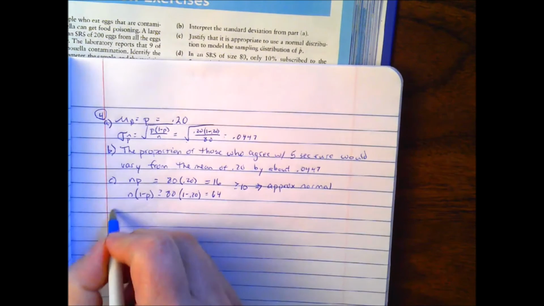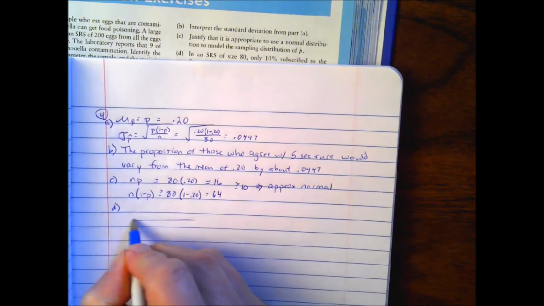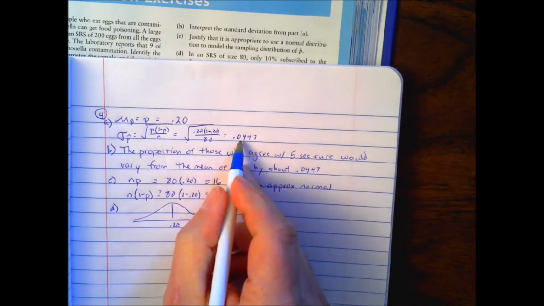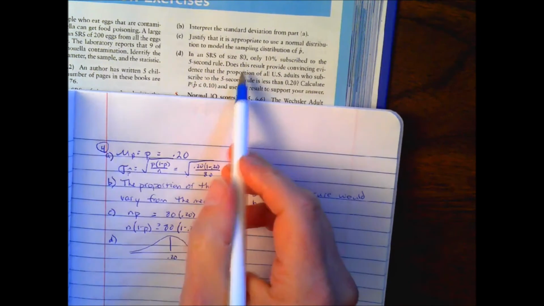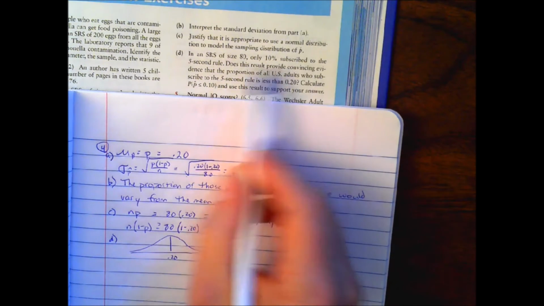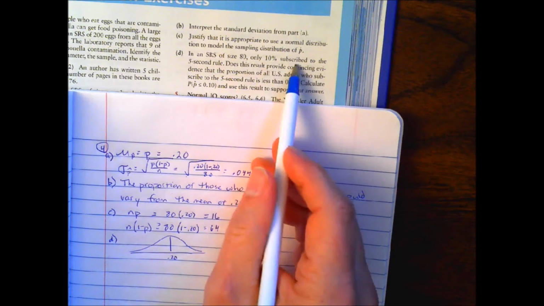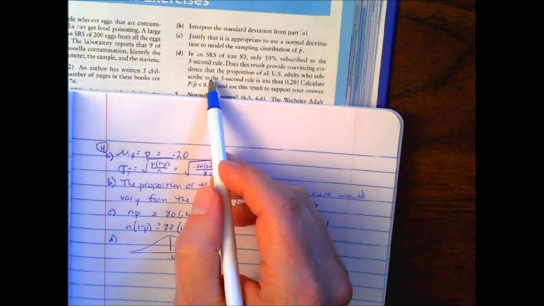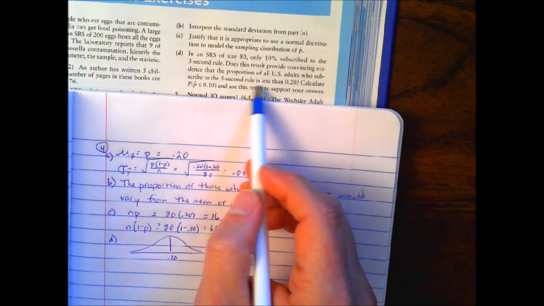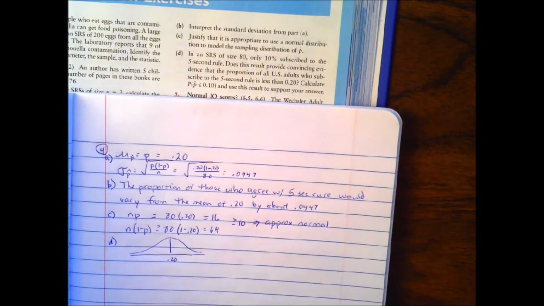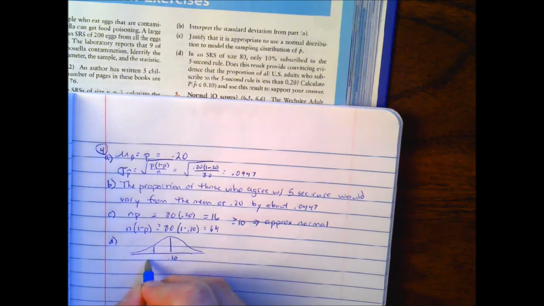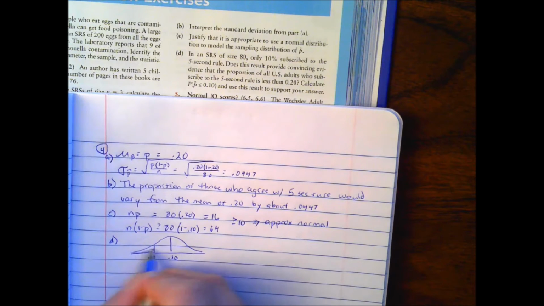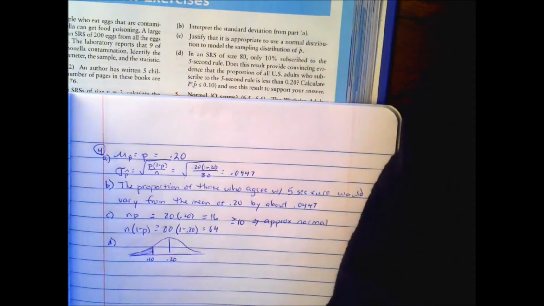Okay, so then part D, we know our shape is approximately normal. We said our mean is at 20% with a standard deviation of about 4%. So part D, only 10% subscribed. So they took a sample and they only got 10%. Does it give convincing evidence the proportion of U.S. adults is less than 20%? So it gives a little bit of evidence, but it could have just happened, okay? So we got a sample of 10%. So I want to figure out this area right here. Okay, so I'm going to go to Desmos and do that.